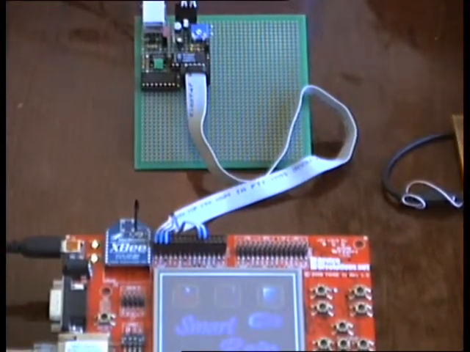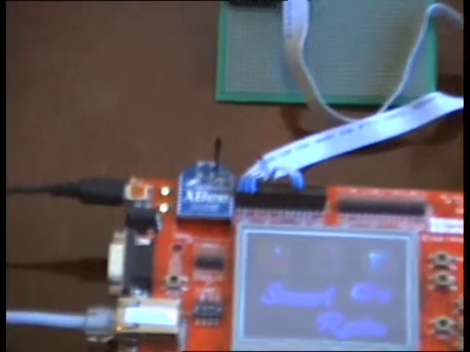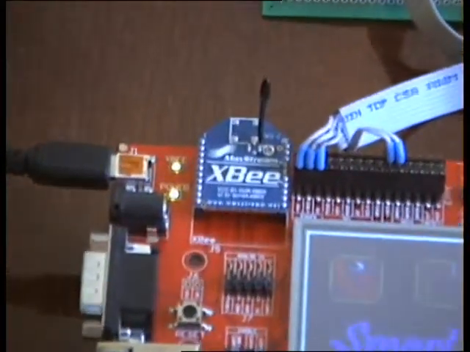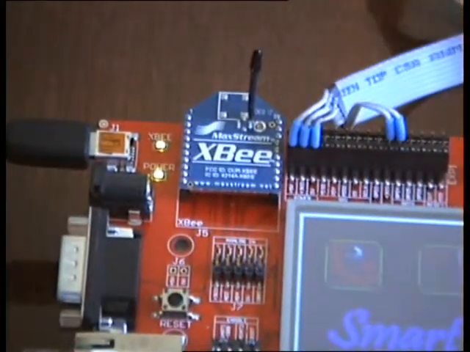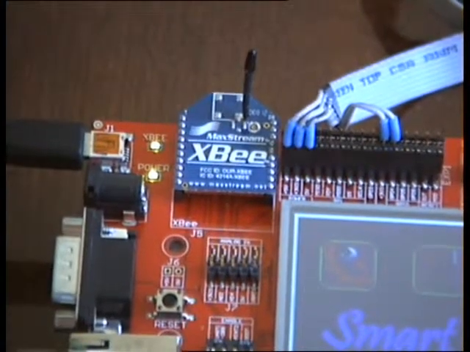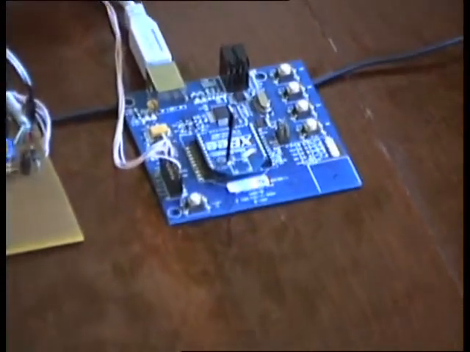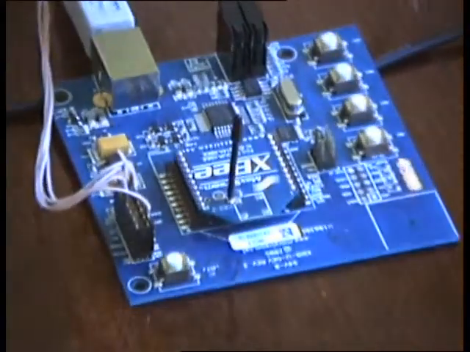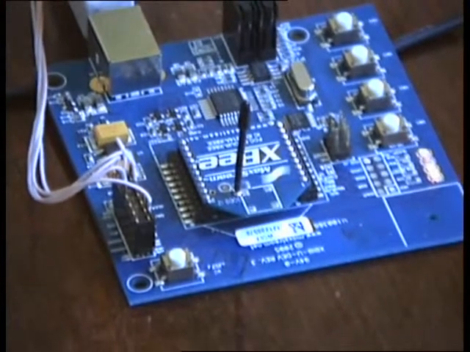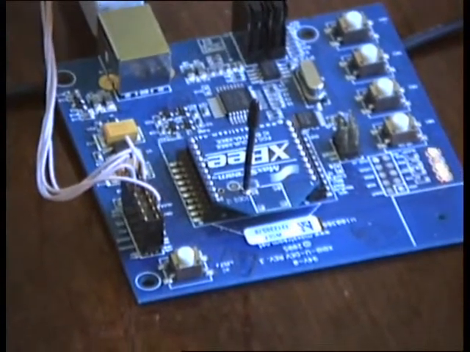The main feature of the Tahoe 2 board is a socket for the XBee communication module. The first XBee module is installed on the development board. The water pump, moisture sensor, and water level sensor are connected to the second XBee module. I use the analog to digital conversion facility of the XBee module to convert the analog signal to digital code.